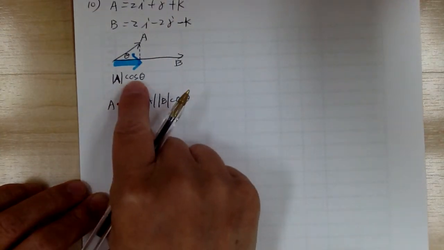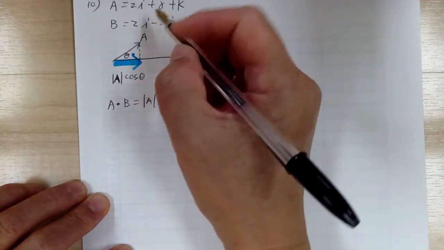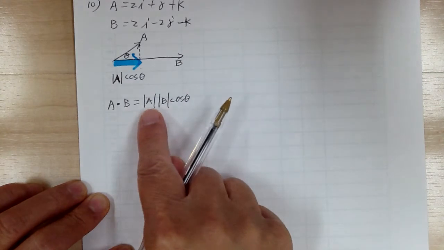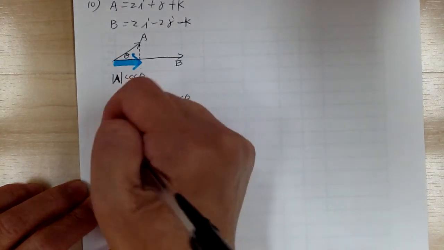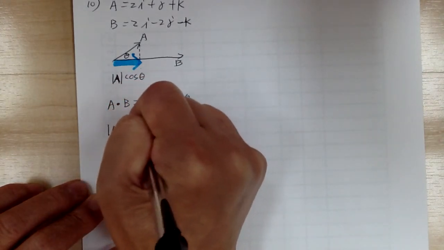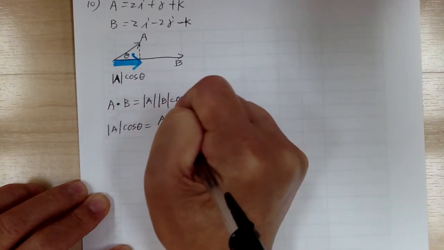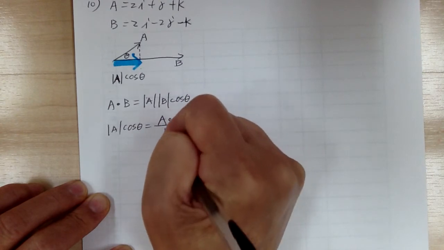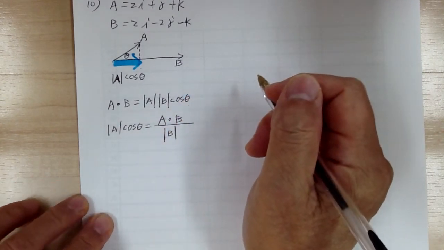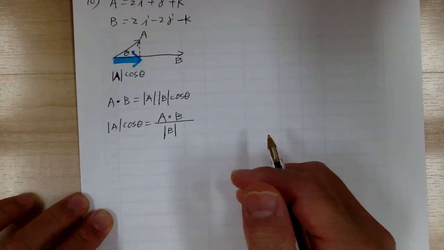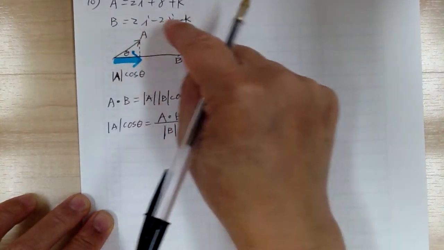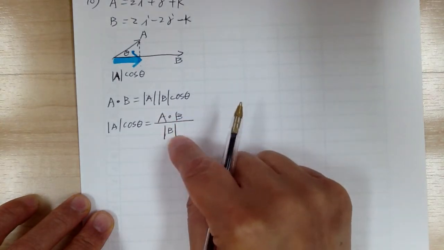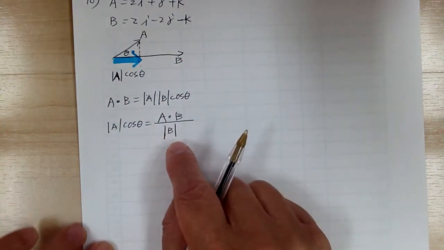You're looking for A cosine theta, because you're looking for the shadow of A casting on B. So you have to get rid of the B. It'd be A dot B over the length of vector B. Whatever is on the bottom stays on the bottom.